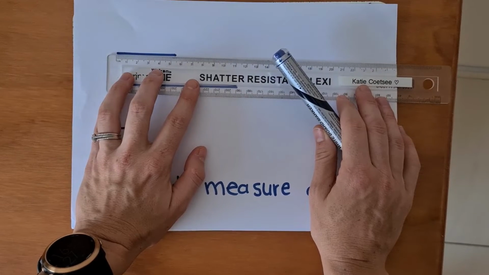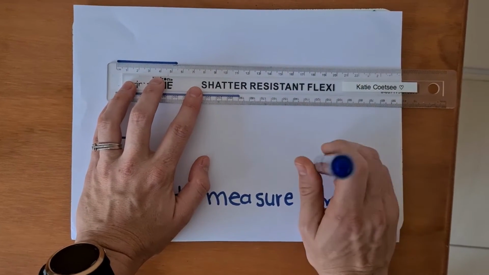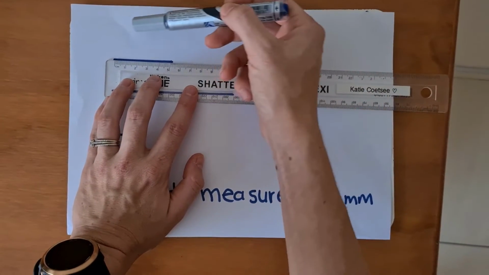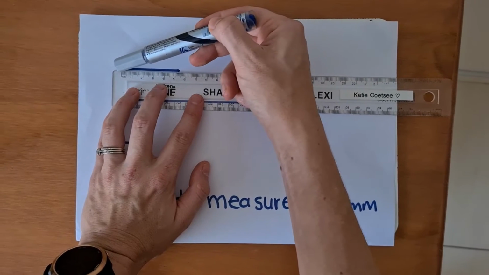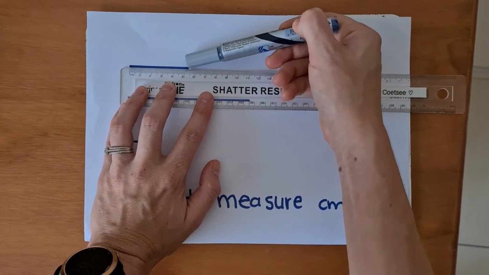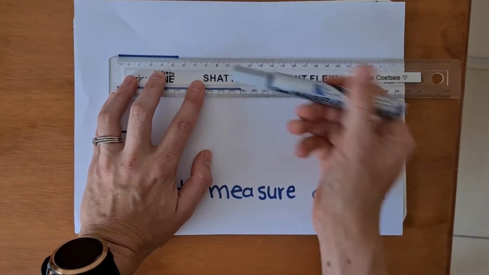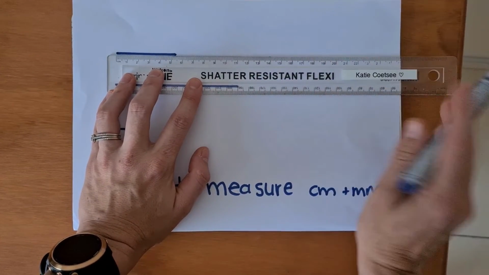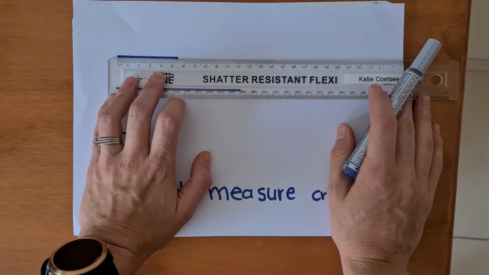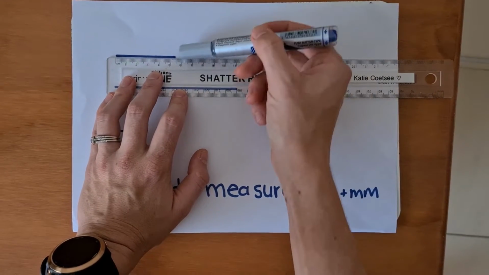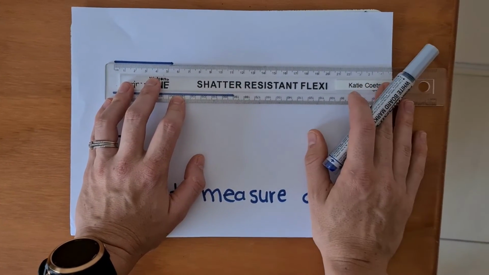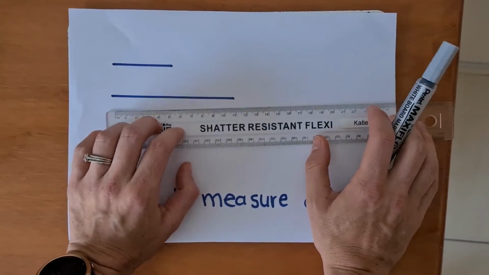And when we measure, your book is saying measure to the nearest centimeter or half centimeter. So here you can see this starts at 0 and it goes up to 5 centimeters and 4 millimeters. So it's really close to 5 centimeters and 5 millimeters. So I would probably say it's 5 centimeters and 5 millimeters, not 5 centimeters.